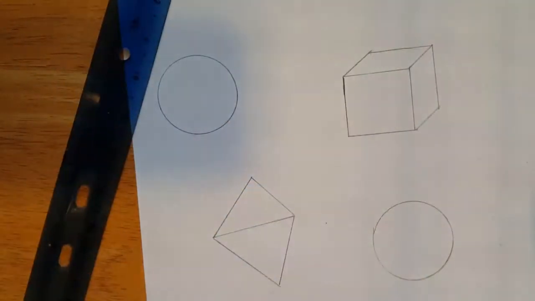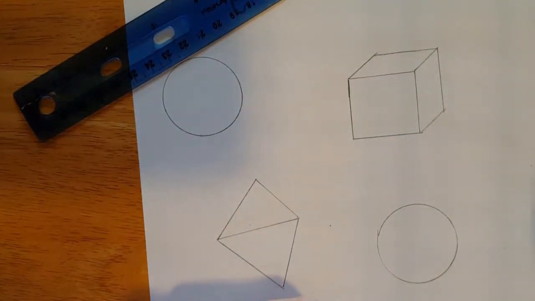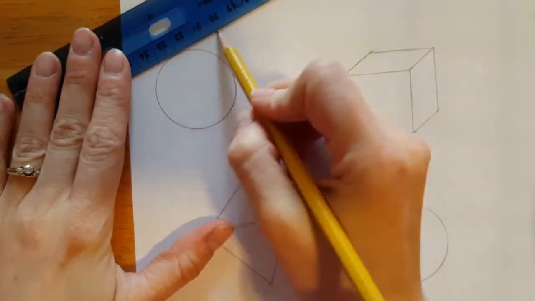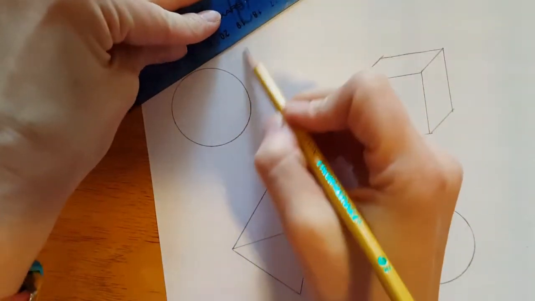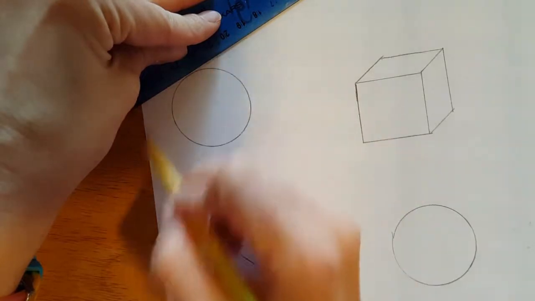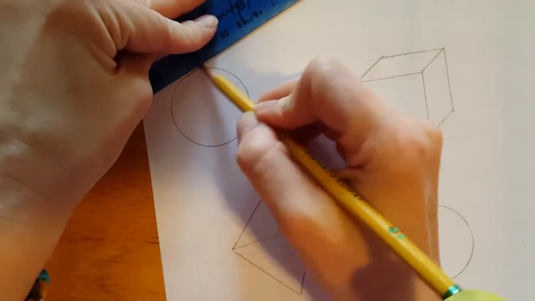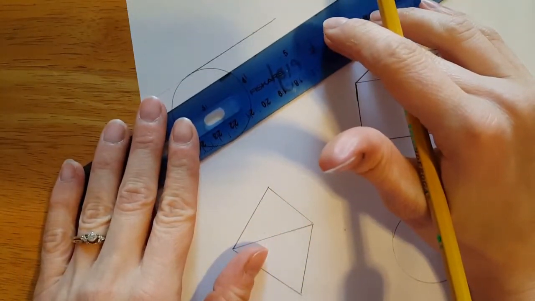Then I want this to become a cylinder. So I could take my ruler. Circles don't really have corners to line up with, do they? No, so we have to line our ruler up with the outside edge of the object. Get it in a spot where if your line kept going, it would just miss your circle. So I'm going to draw a line here, and then scoot it down, and same thing.